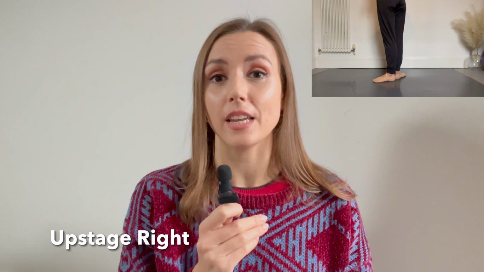Then if I wanted to do the opposite, which is upstage, this is behind the dancer. If I wanted to face upstage right, that would be the dancer's right, and upstage left would be to the dancer's left. So that concludes this video on RAD words starting with the letter D.